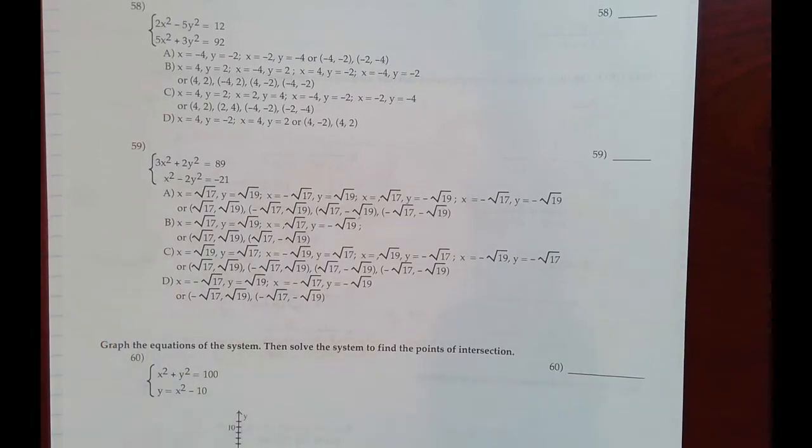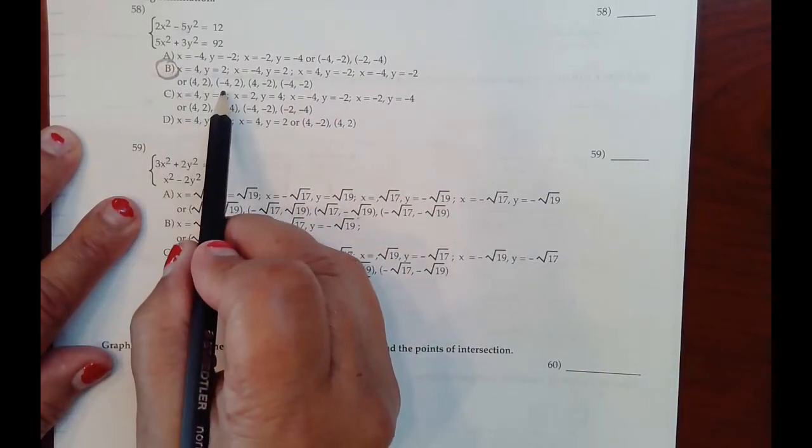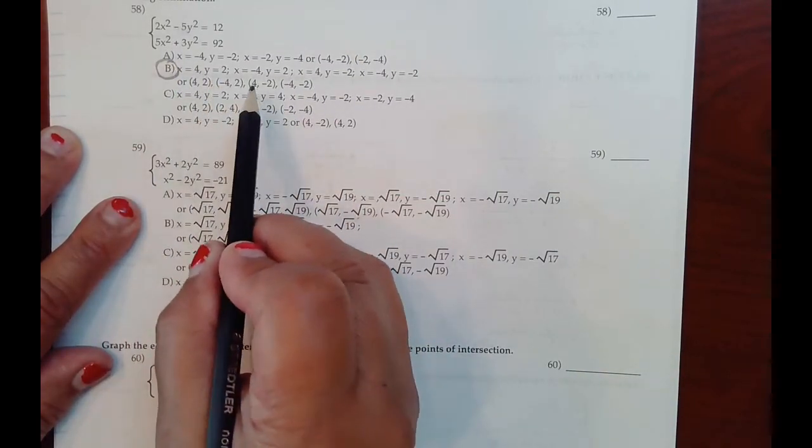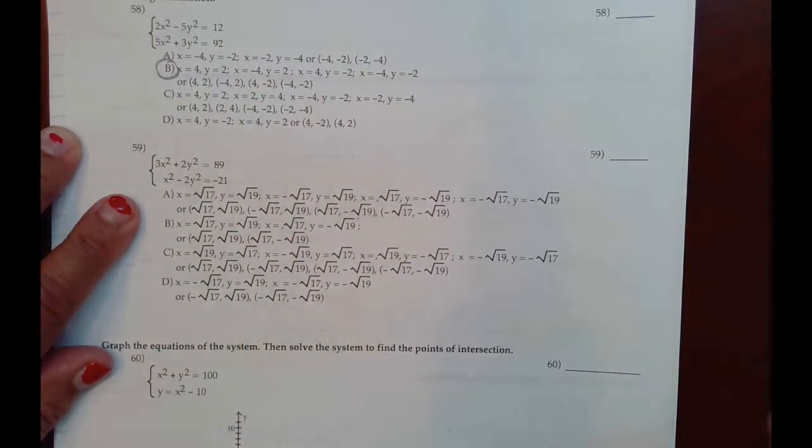Okay, so that is 58, which is choice B. 4, 2, negative 4, 2, 4, negative 2, and negative 4, negative 2. Those are the 4 answers that we got.